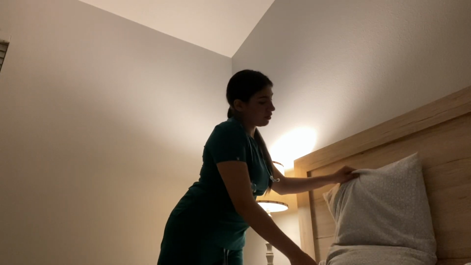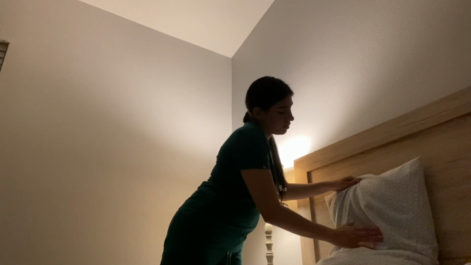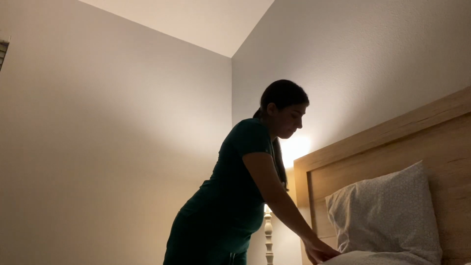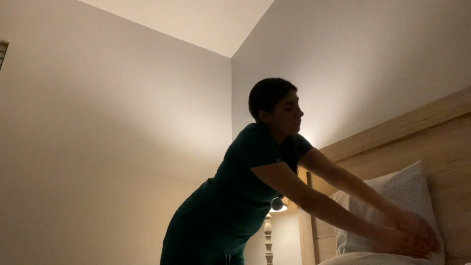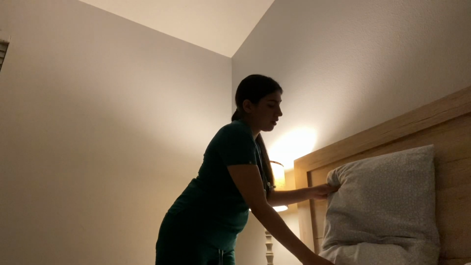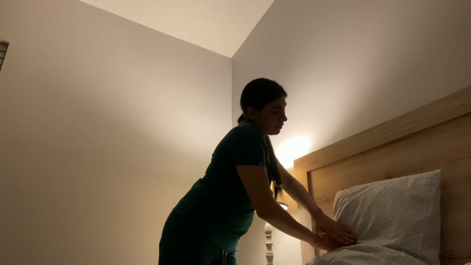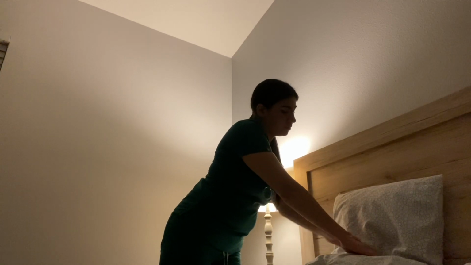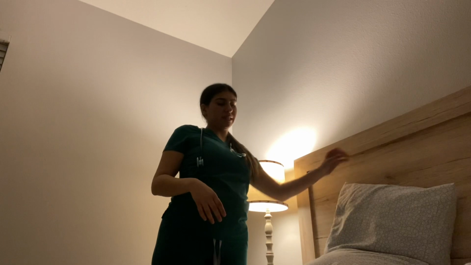This is a little bit harder to show on the pillow. And then I'd have them lean forward so that way I could do it on the back. And obviously it wouldn't be this low, it's just the pillow. But I would just ask them if they have any tenderness while I do that. And if they say no, that's really good.